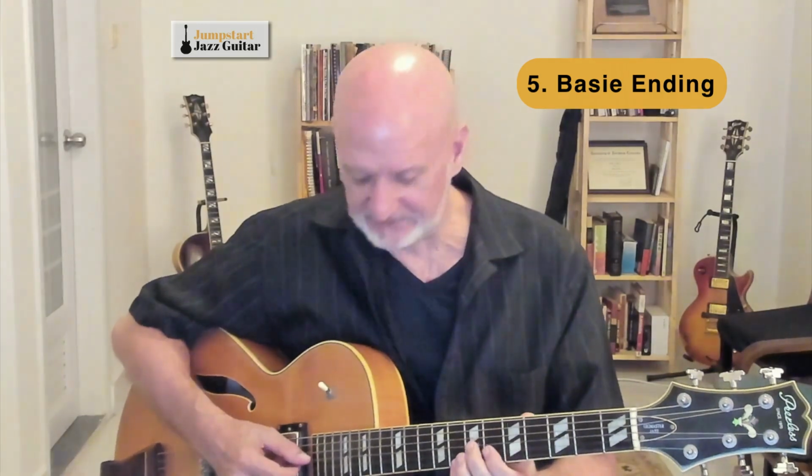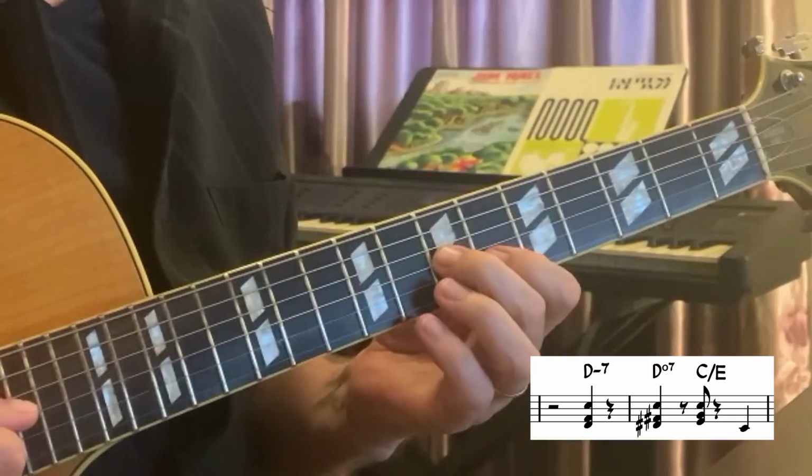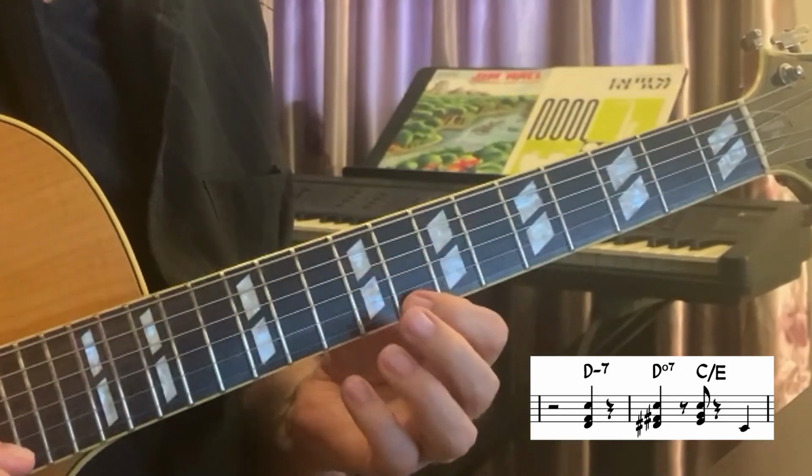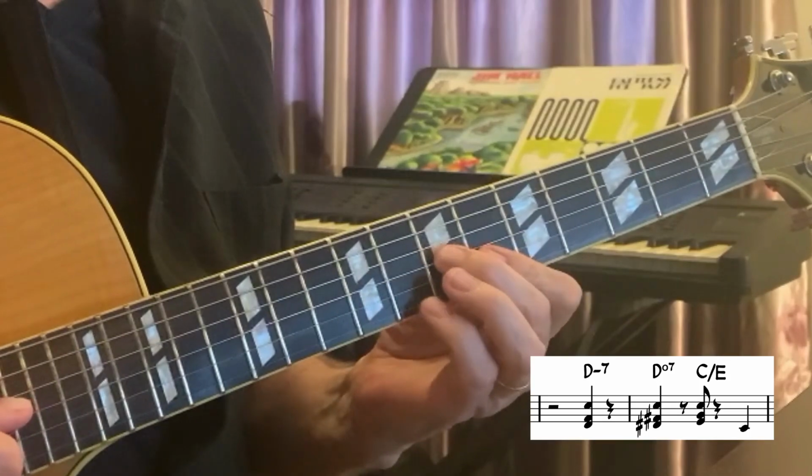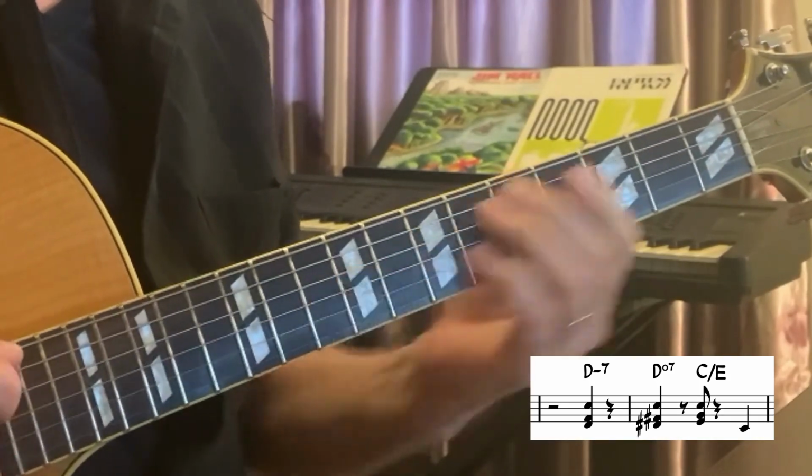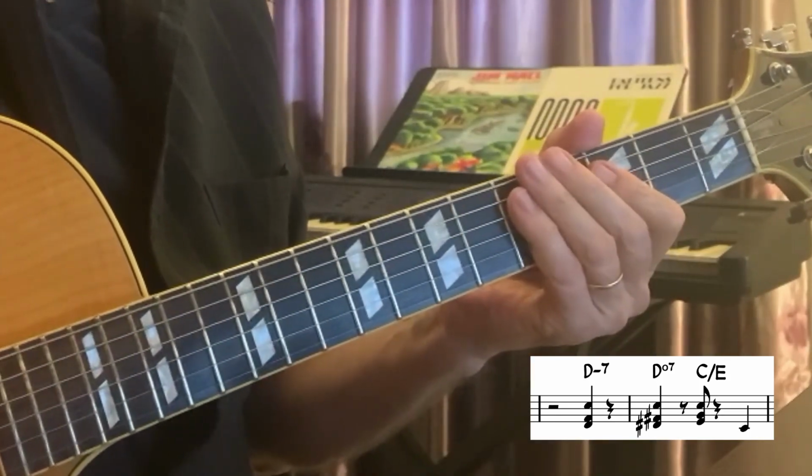A cool little ending that we don't hear very often is the Basie ending. It's a 2 chord going to a sharp 2 diminished chord and then going to a 1 chord in first inversion. But really all that's happening is that you're just moving these 2 notes, and then you keep the tonic up at the top. So it goes, and then you hit the bass note at the end.